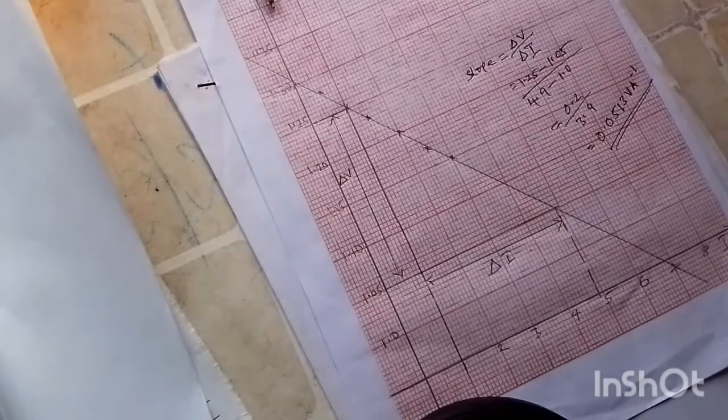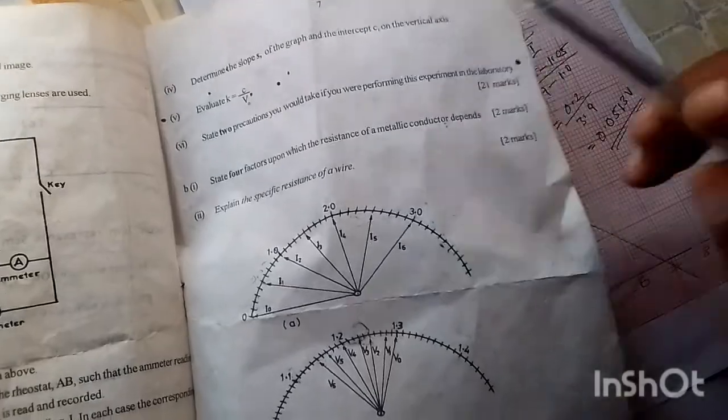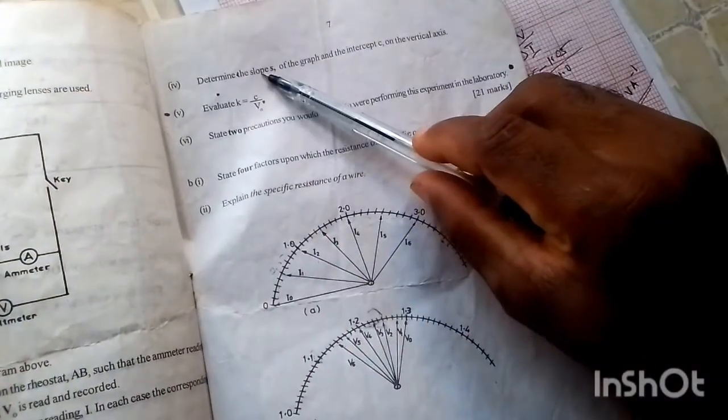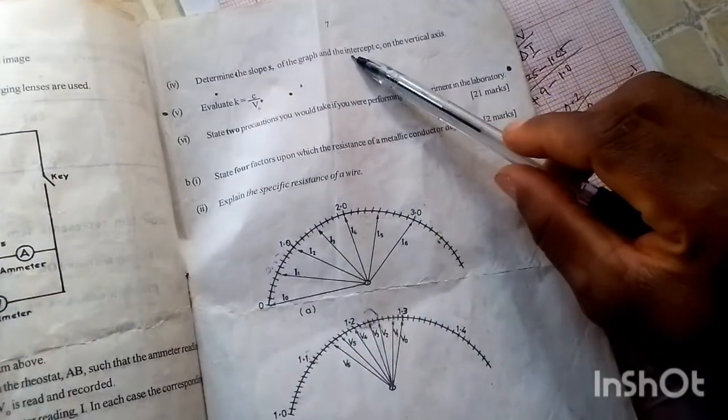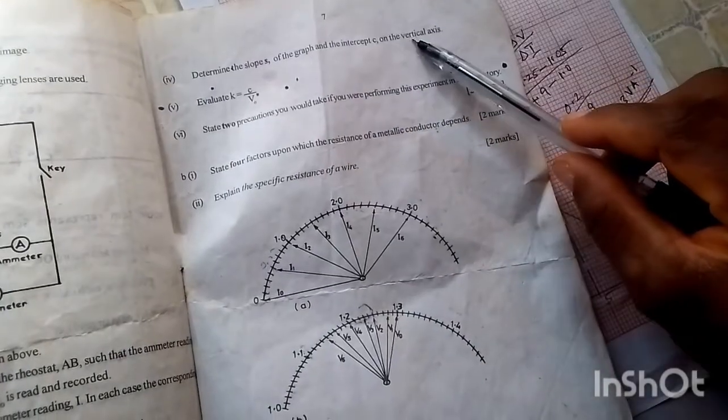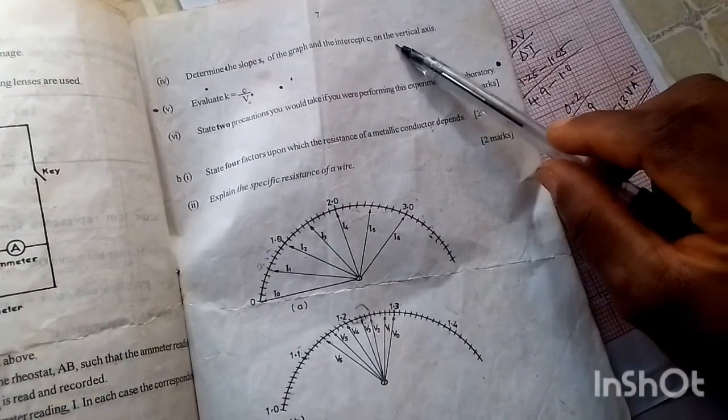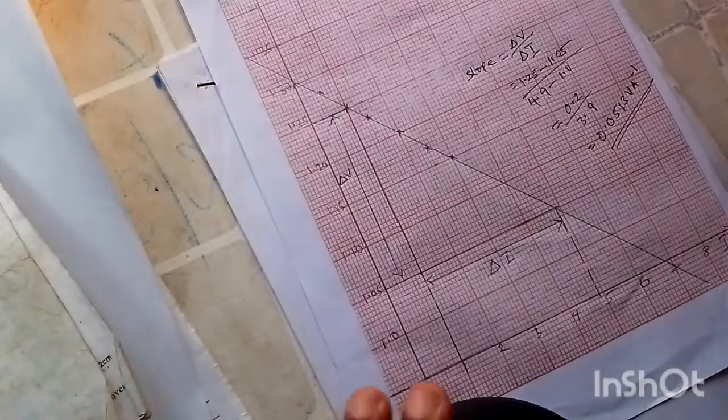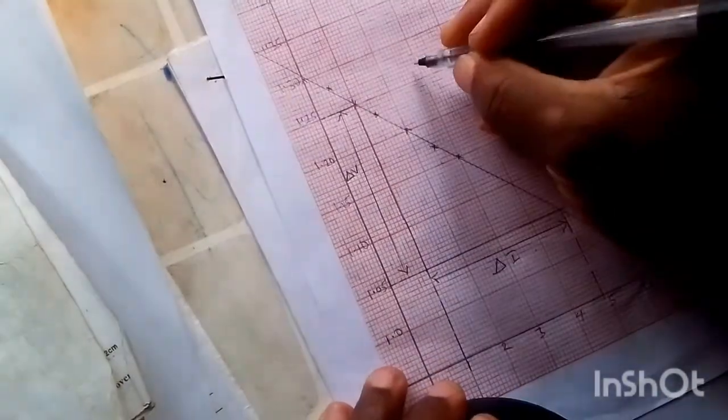Now we'll go back to our question again. The next question says, so we have found our slope, determine the slope S of the graph, and C, the intercept on the vertical axis. This is time for us to read our intercept on the vertical axis.